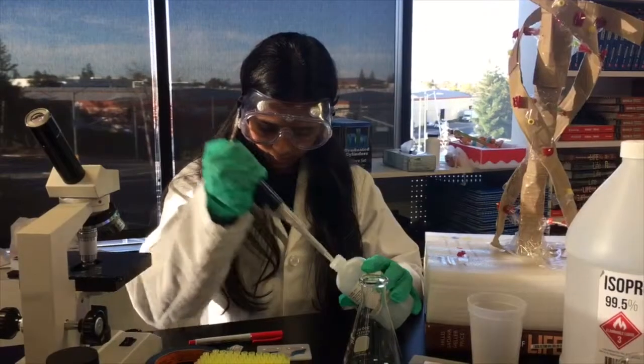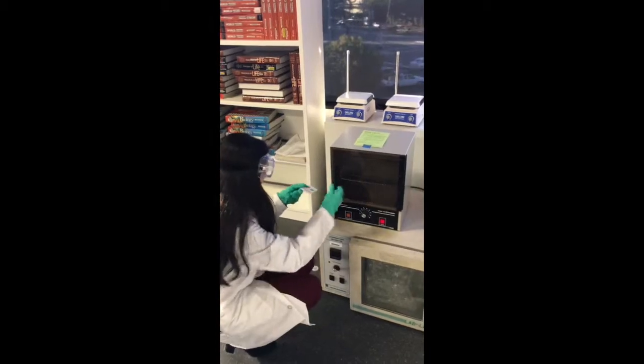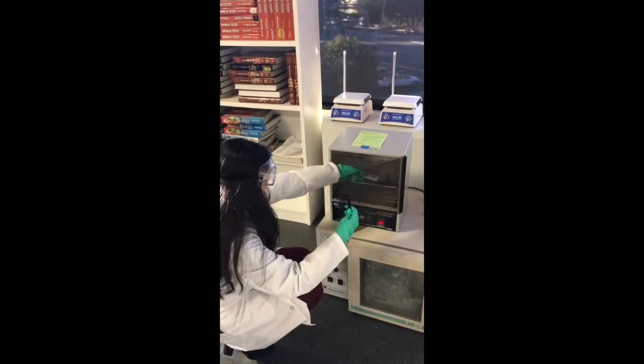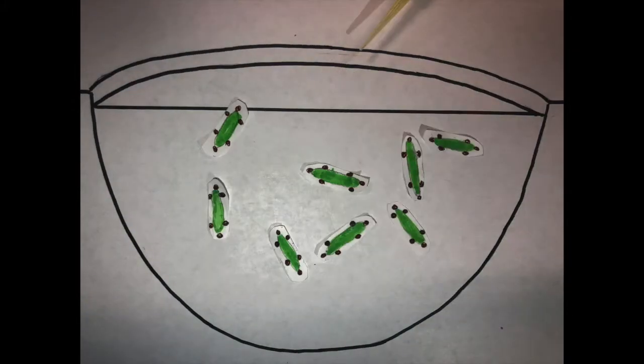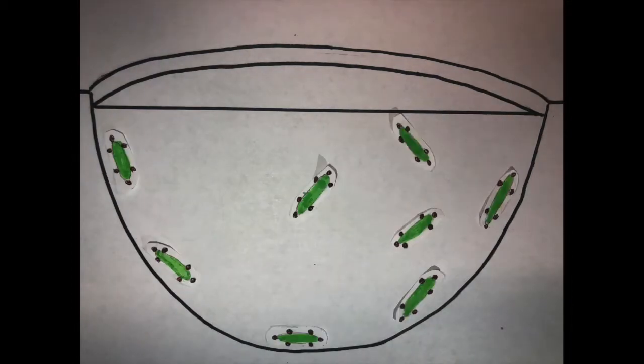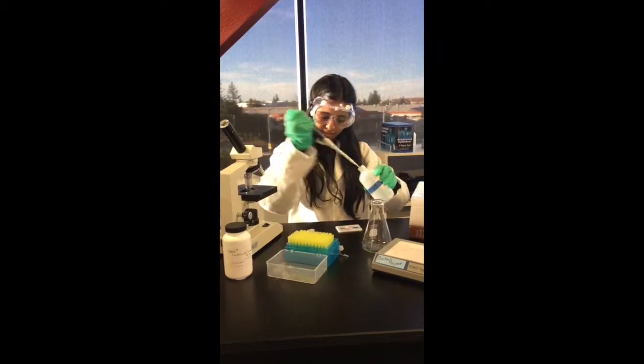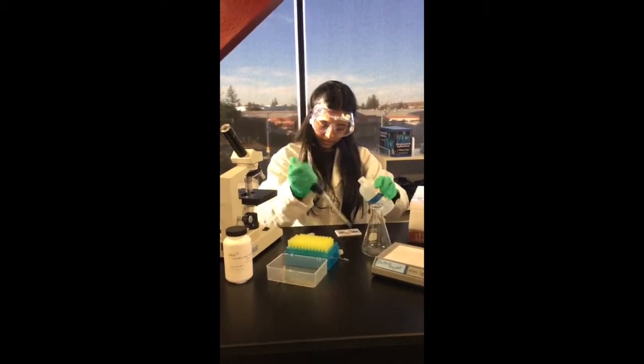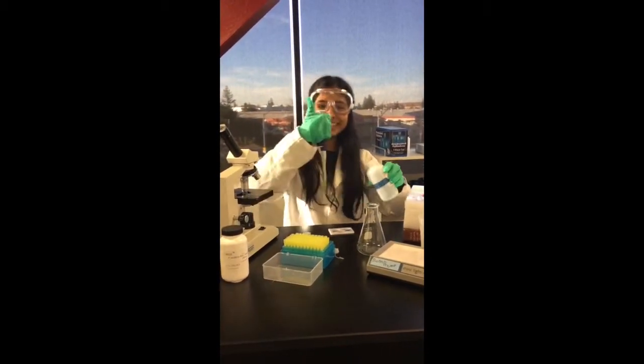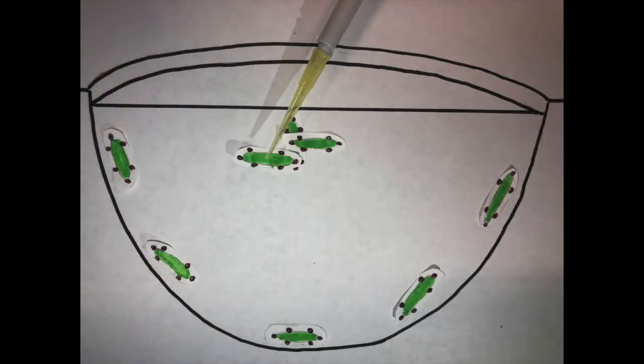I will add the solution to each well and incubate this plate for 5 minutes at room temperature. This will allow for the antigens to adhere to the plastic in the wells. When the incubation is done, I will remove the antigen solution from the wells and wash the wells with PBS buffer, which I will remove as well. This will wash away excess antigens.